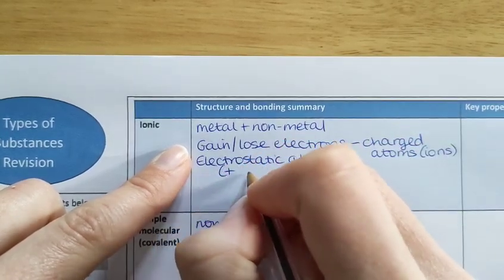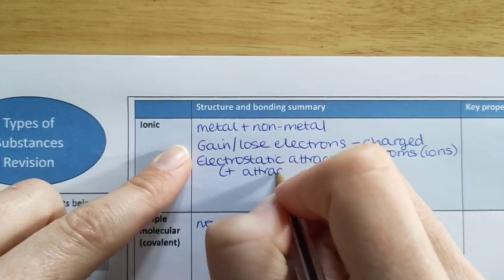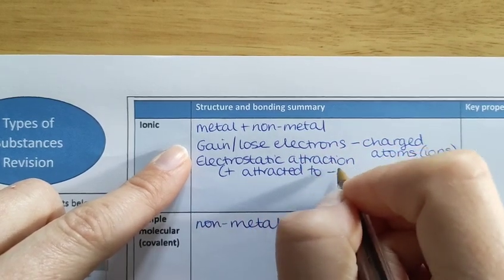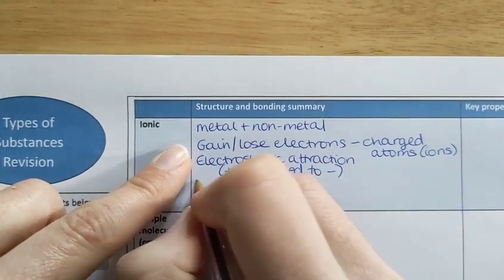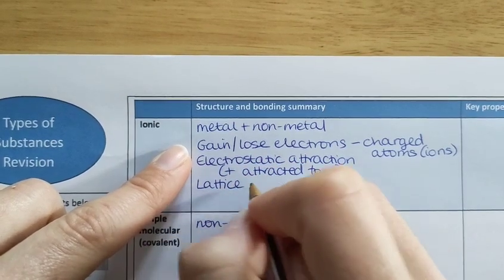So plus attracted to minus. And it forms a lattice structure.